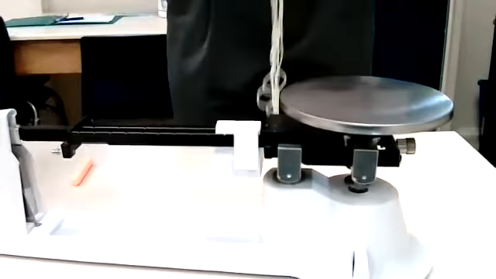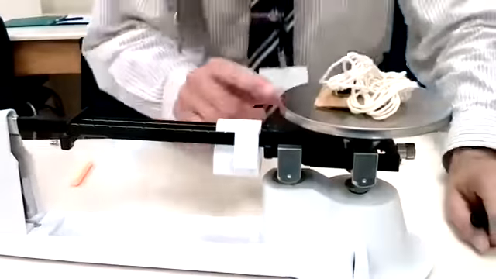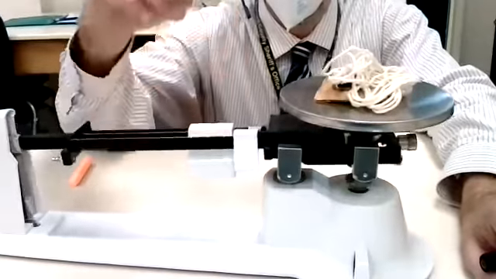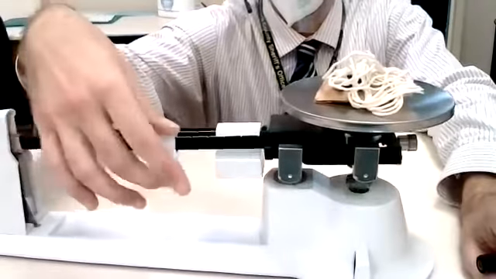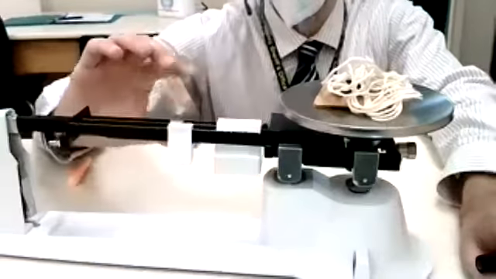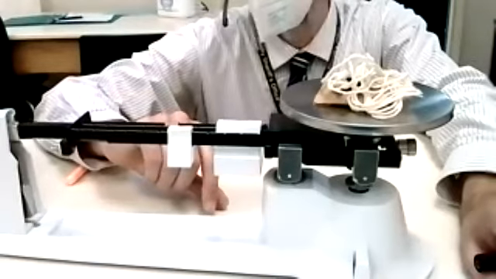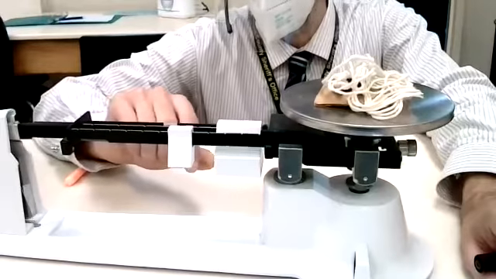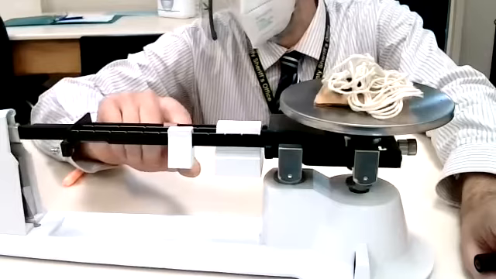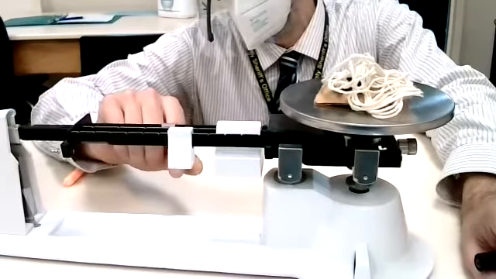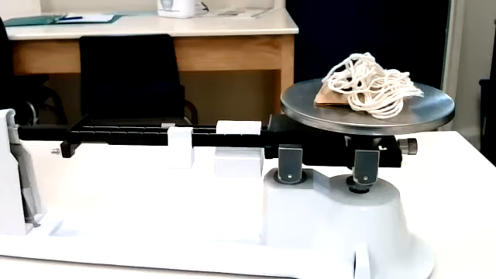The mass of our pendulum is 45.7 grams, which is 0.0457 kilograms.